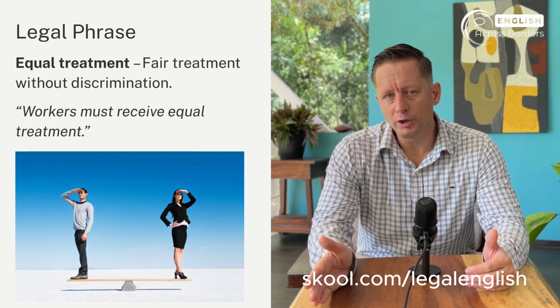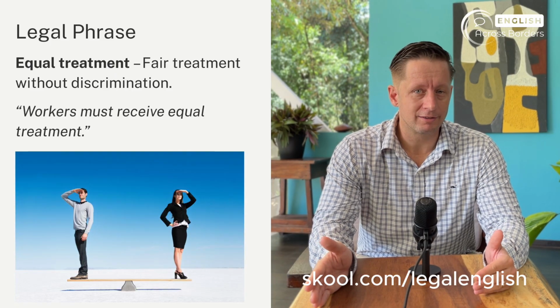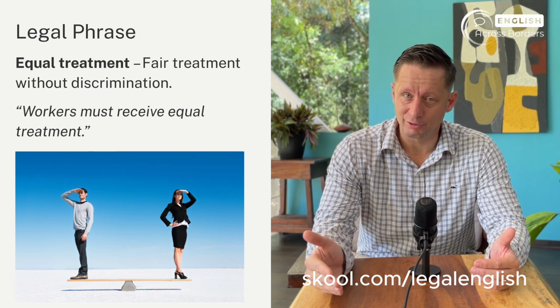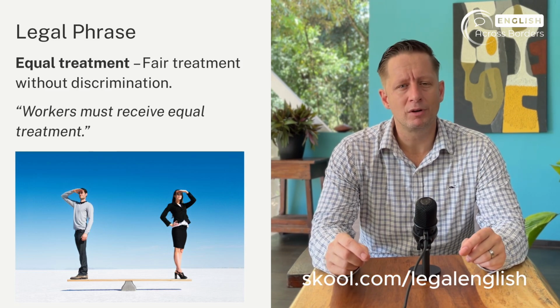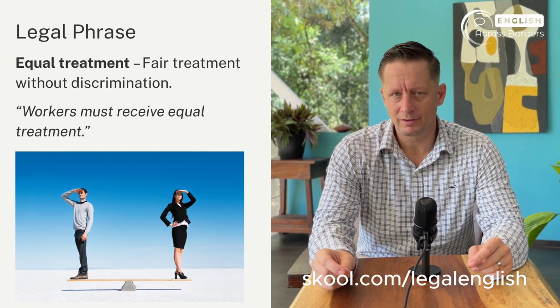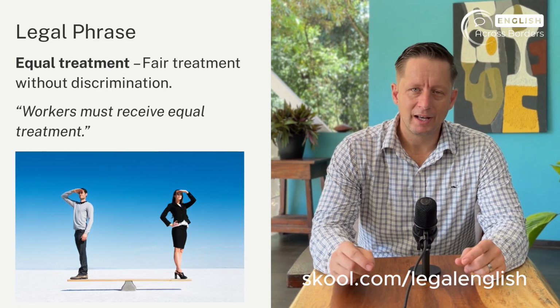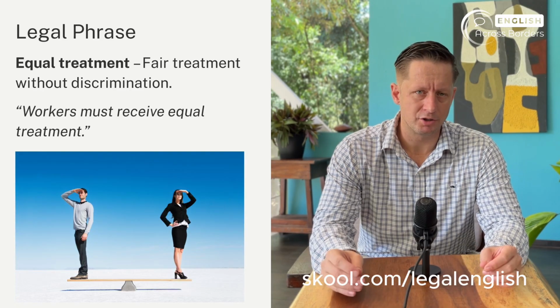If an employer pays one worker less only because of gender or race, that is discrimination, and it breaks the principle of equal treatment. This rule is a key part of international labor law and is protected in many countries.